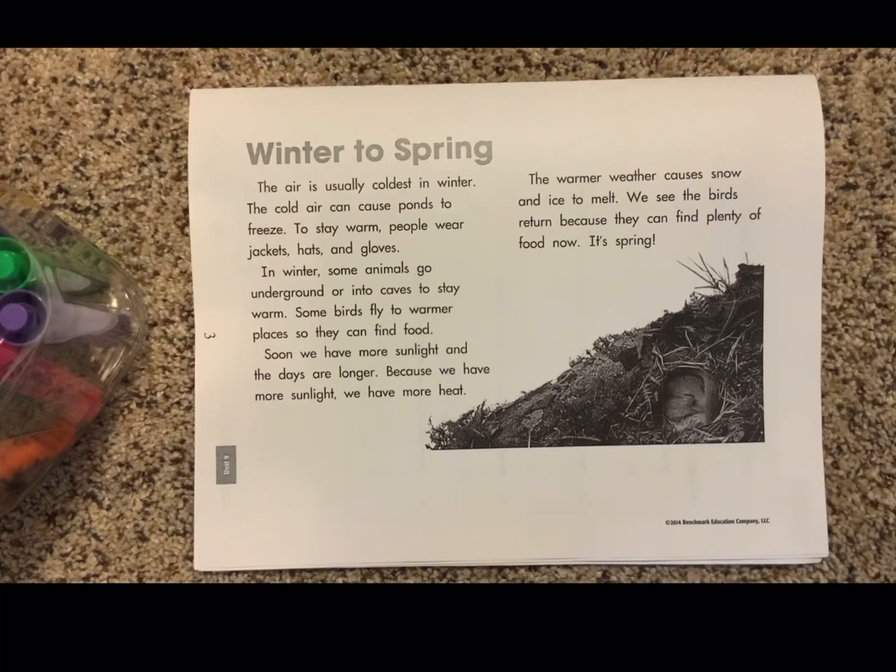Soon, we have more sunlight and the days are longer. Because we have more sunlight, we have more heat. The warmer weather causes snow and ice to melt. We see the birds return because they can find plenty of food now. It is spring. So as we look at that, I think the first thing we should do is number the paragraphs so that we can go back and talk about that quickly with each other.